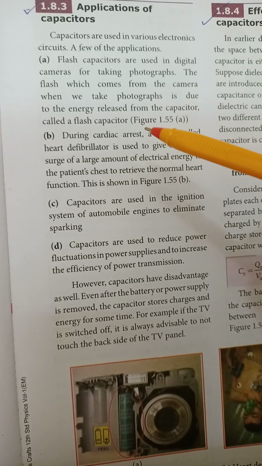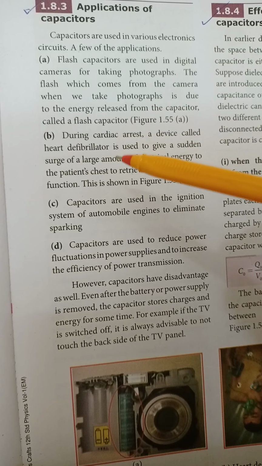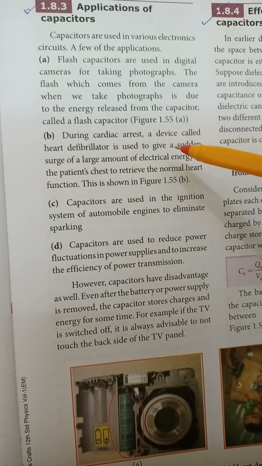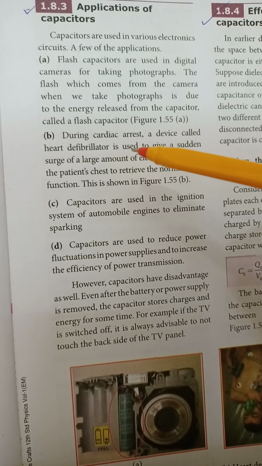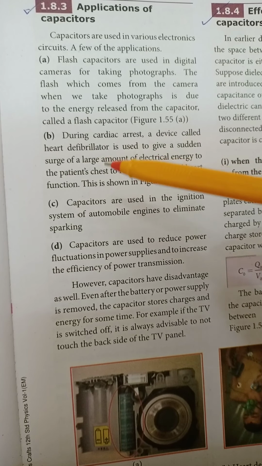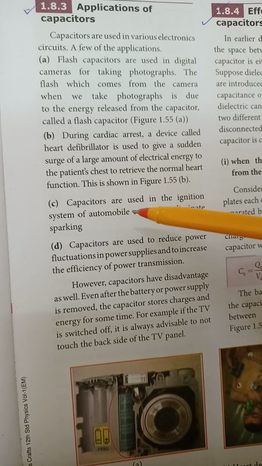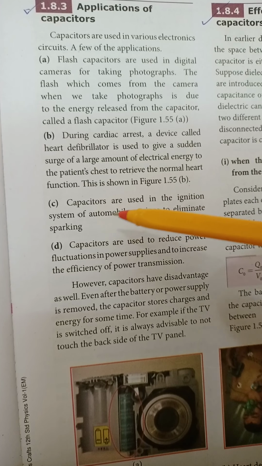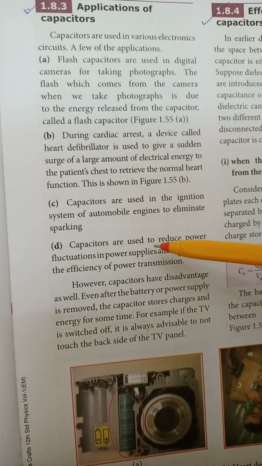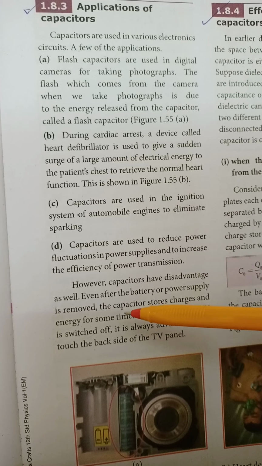The next one: during cardiac arrest, a device called a heart defibrillator is used to give a sudden surge of a large amount of electrical energy to the patient's chest to retrieve the normal heart function. Capacitors are used in the ignition system of automobile engines to eliminate sparking. Capacitors are used to reduce power fluctuations in power supplies, and they are also used to increase the efficiency of power transmission. Capacitors have a large number of disadvantages also.